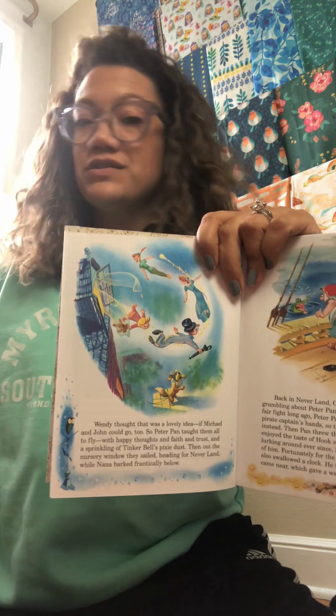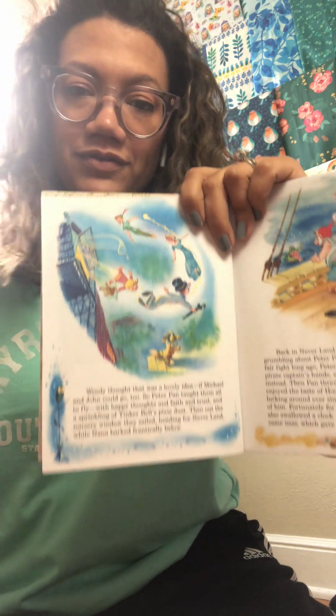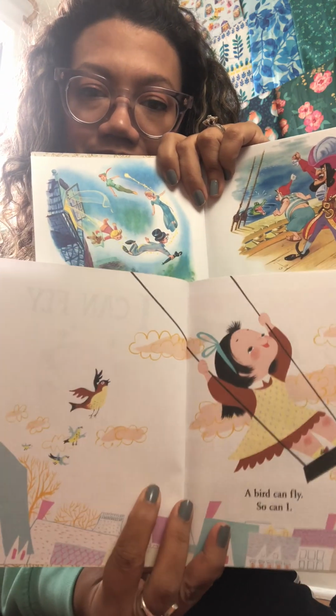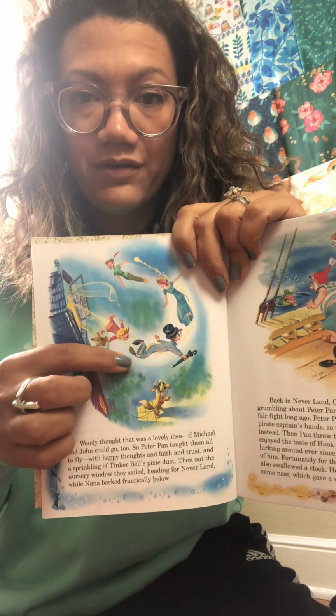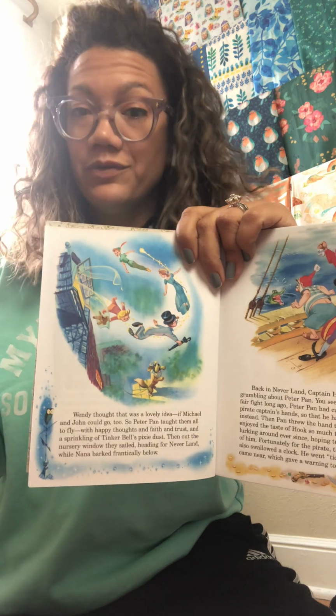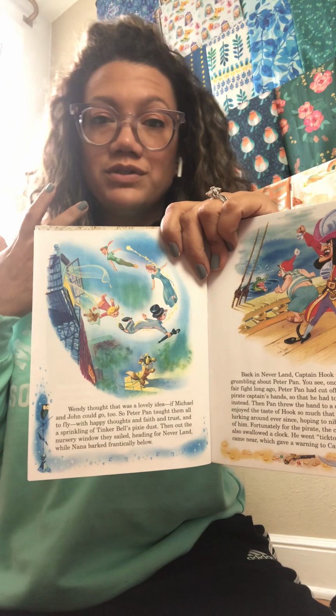So just like the little girl swinging above the houses, here we have the whole crew coming out of the window. How could we have seen it? We could have seen it as them coming out of the window right towards us.